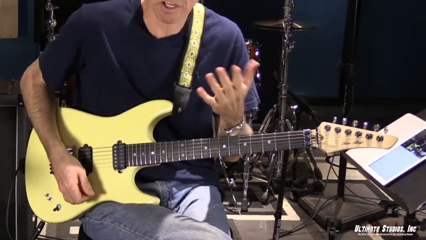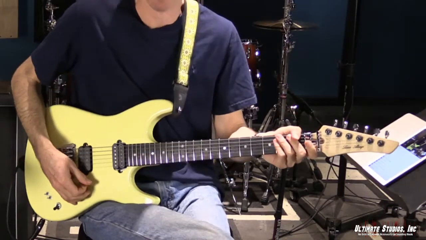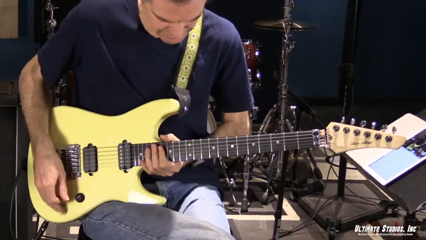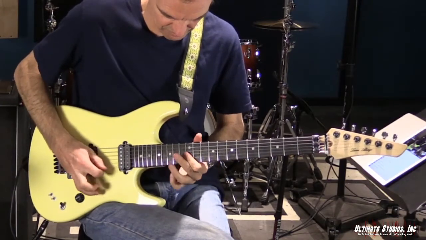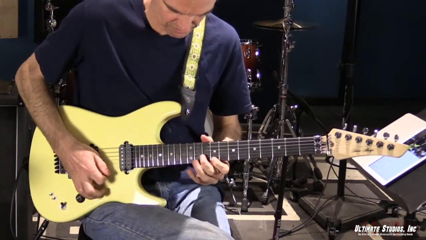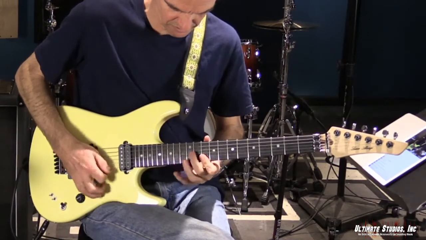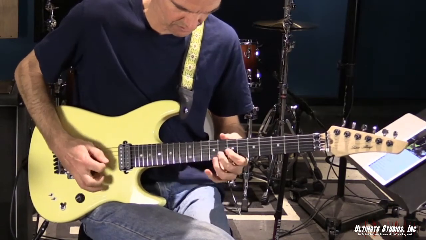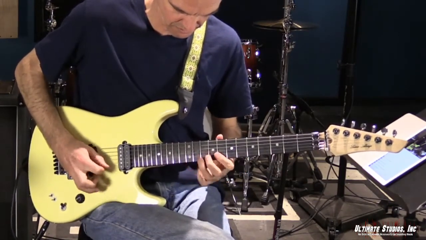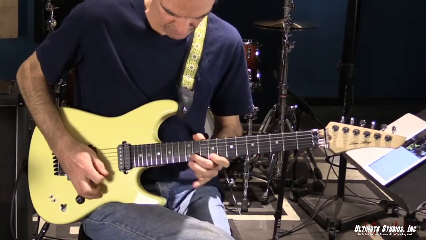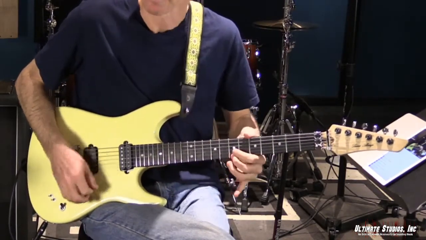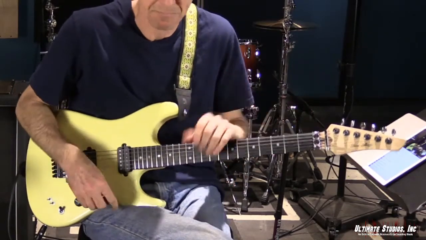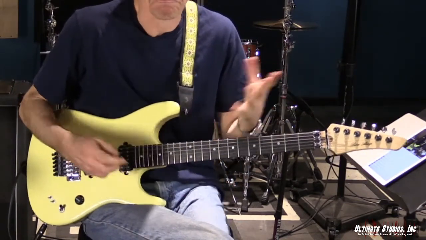So if I use diminished on my 5 chord, then it would sound something like this. And you resolve, right? And that is typical.